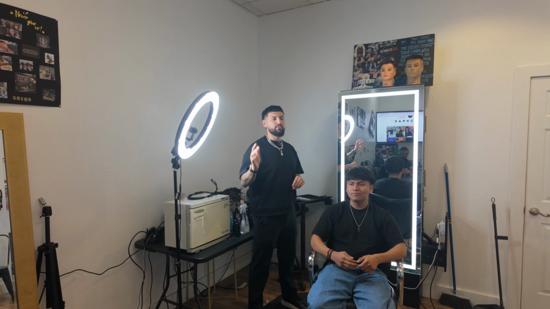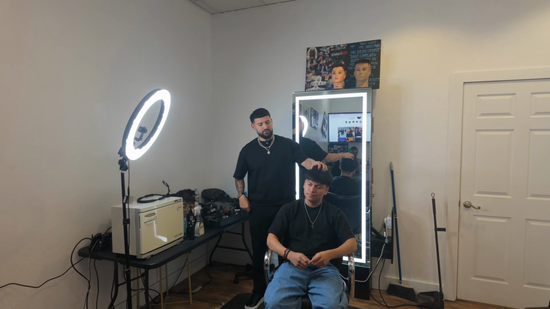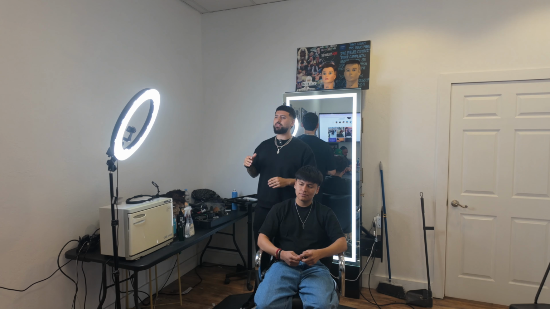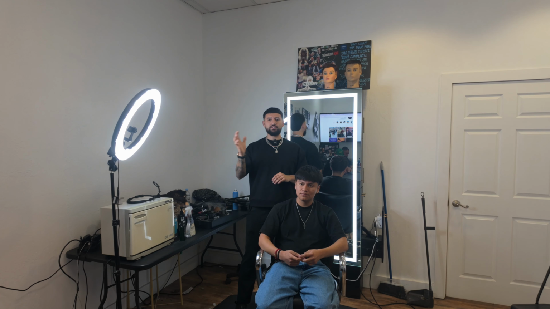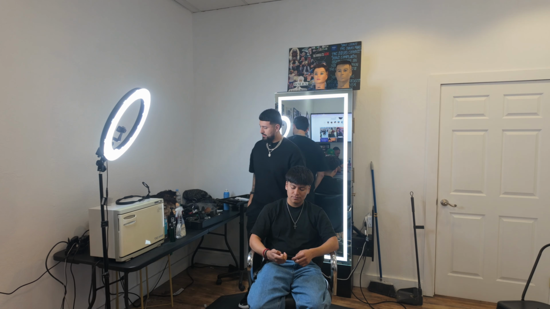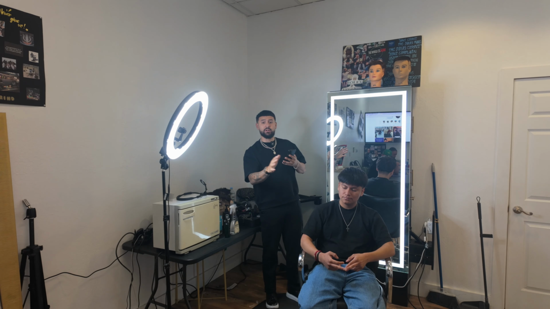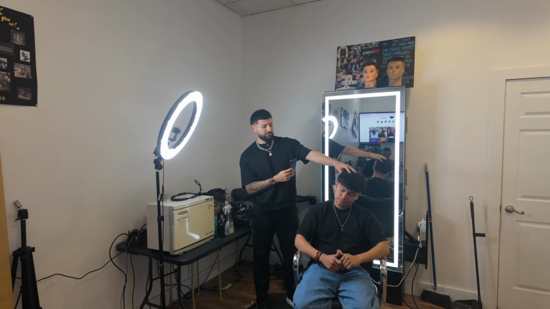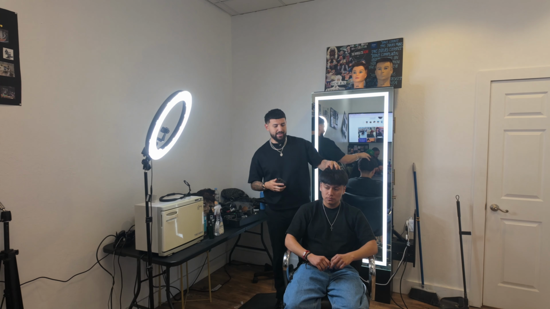So things that you want to avoid when you're recording content: you want to avoid recording towards a window. The rule of thumb is you want the window to be behind you and the window light to be shining on the client. If you have a window, the best thing is to have it back here, and you pull out your phone and record from this angle using the ring light as well. You don't want to have a window here in front of me and be recording towards the window, because that's how you get shadows in your haircut. So lighting is very important.